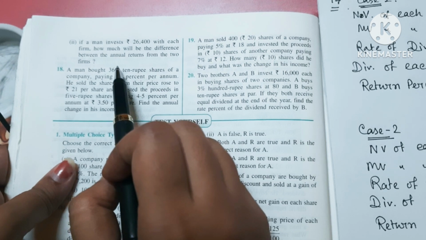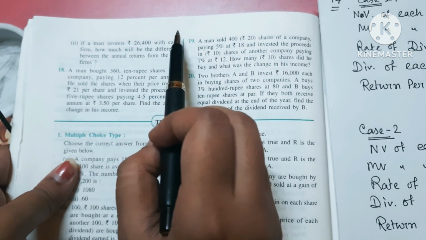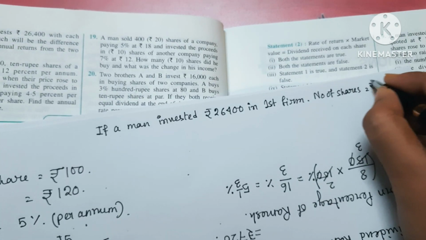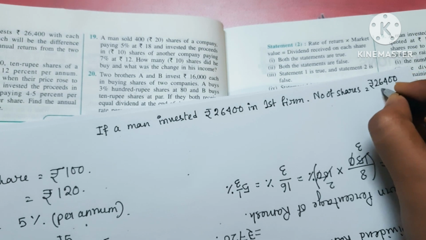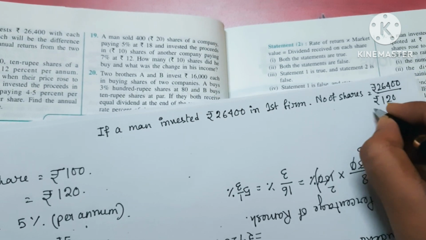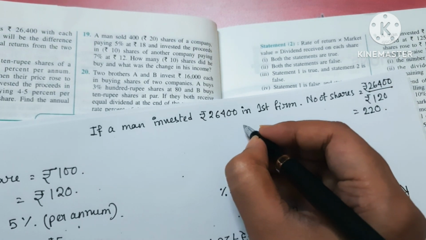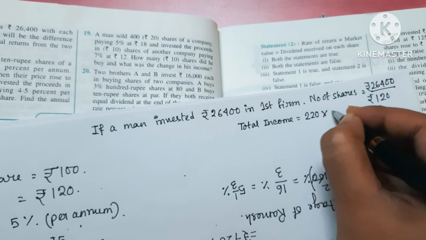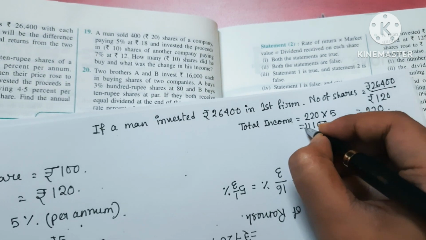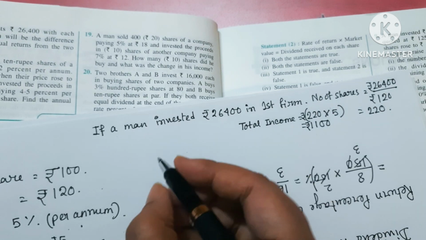Okay. So if a man invested this money in the first firm, the number of shares will be 26400 divided by 120. So it will be 220. So total income is 220 into 5. So it will become this many rupees in case of the first firm.